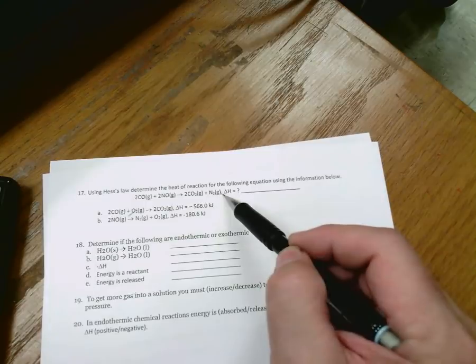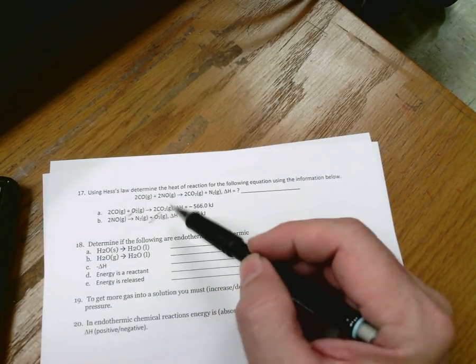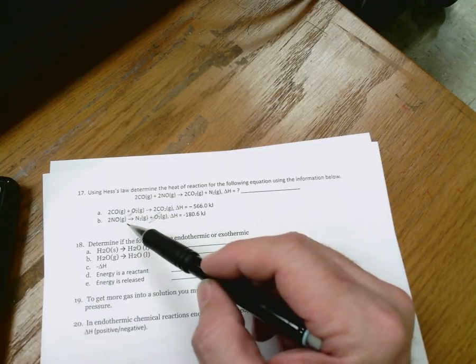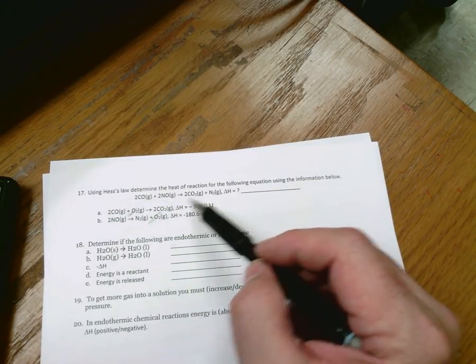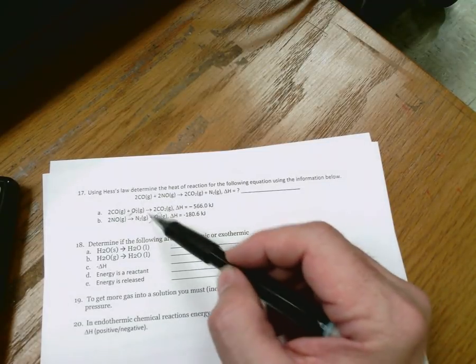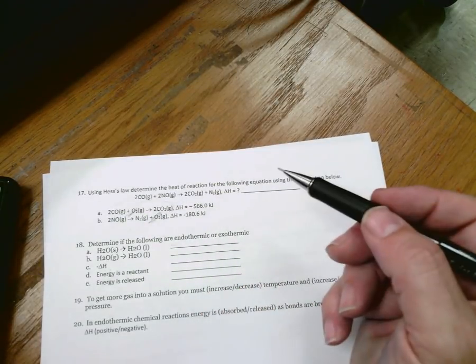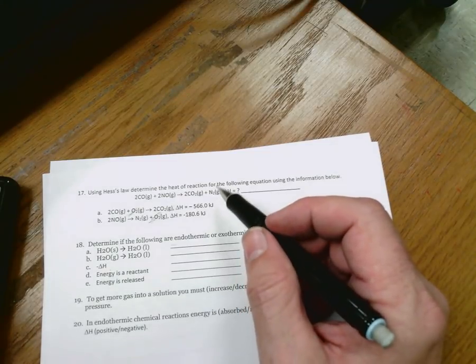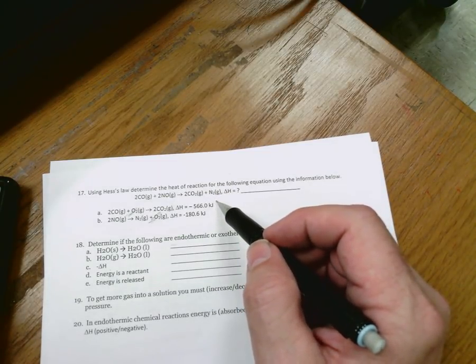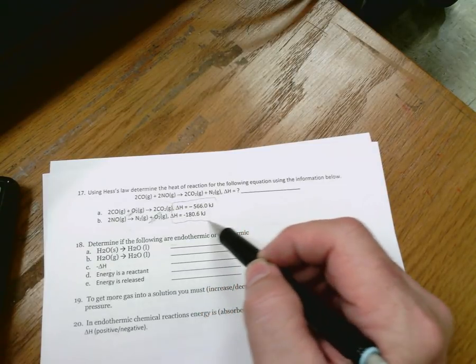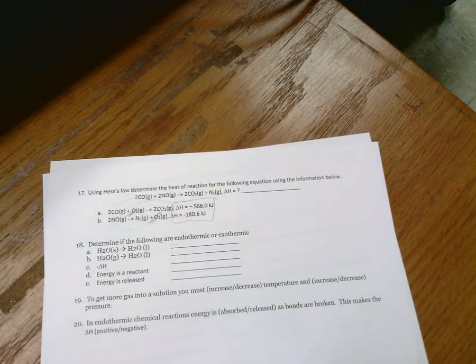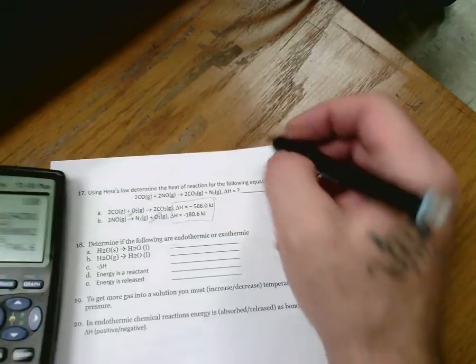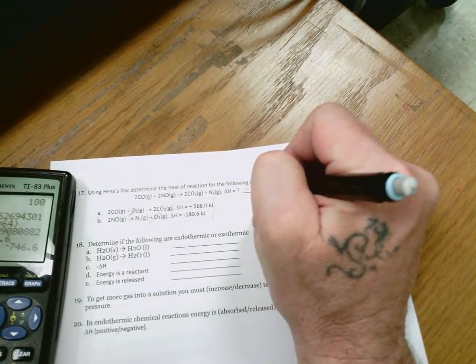Because there's no O2 in this reaction, right? So it has to be O2 on both sides to eliminate. There's CO, there's CO2, so I got CO and CO2. I got NO on this side, so it looks like if I eliminate those, O2 are perfect. The main thrust of this, and you won't have to calculate that until you get to a higher level chemistry than high school chemistry, but you add these numbers up. So if I add negative 566 plus negative 180.6, I get negative 746.6.